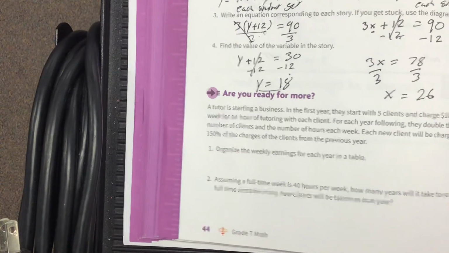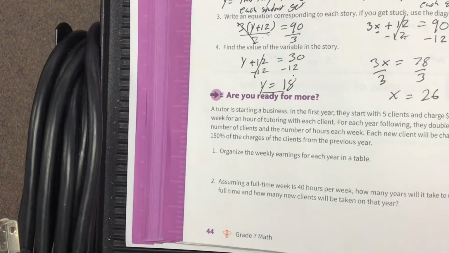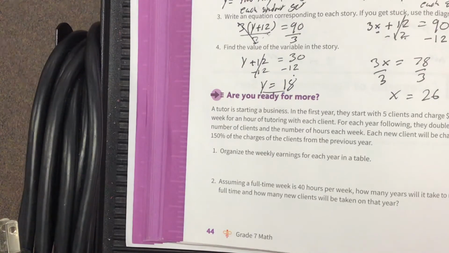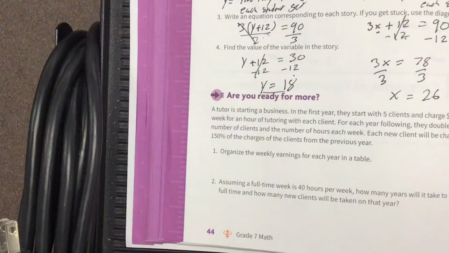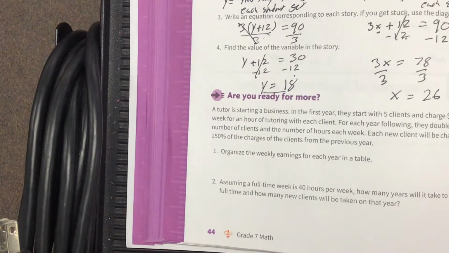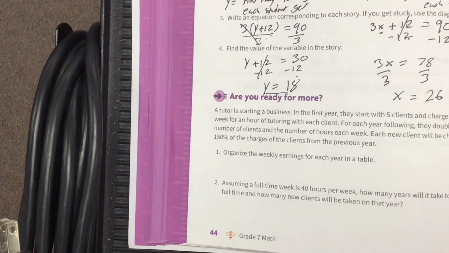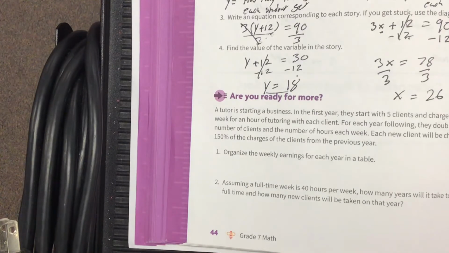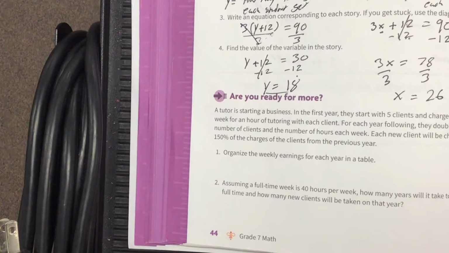For each year following, they double the number of clients and number of hours, each client will be charged 150% of the charges of the client from the previous year. Organize the weekly earnings for each year in the table.